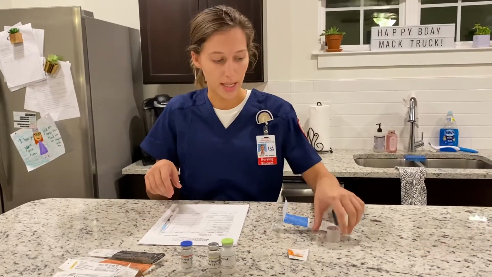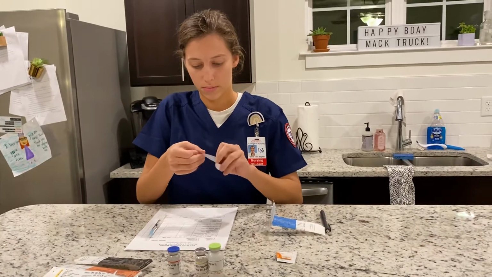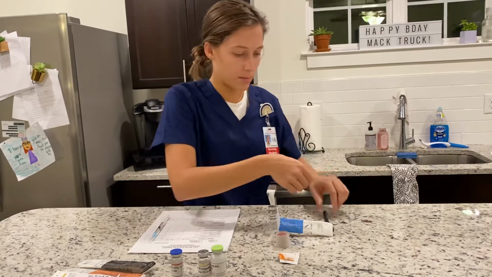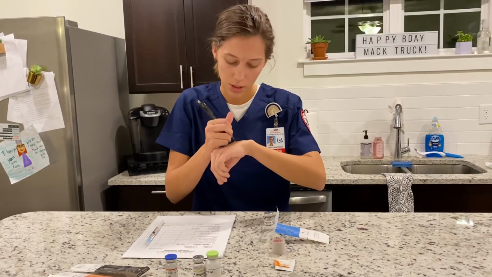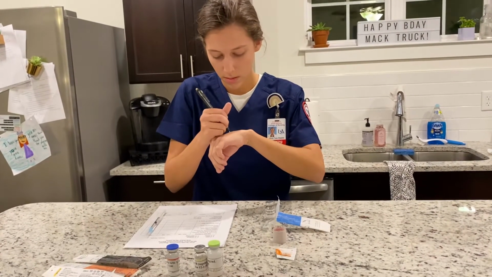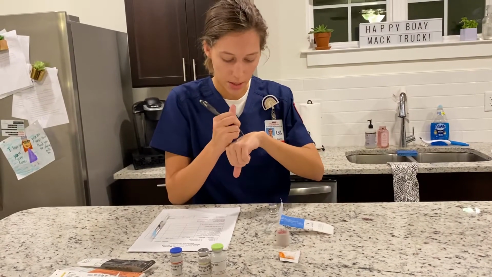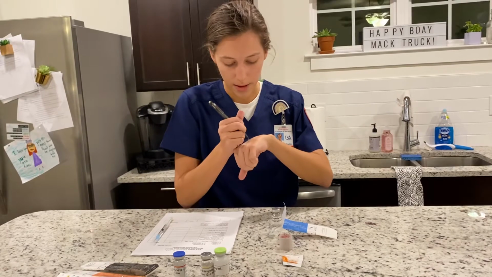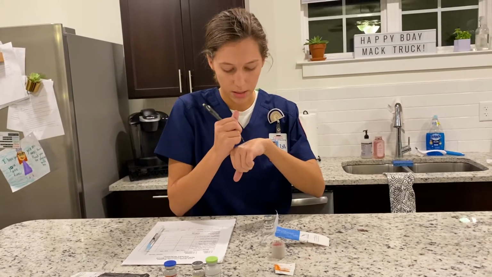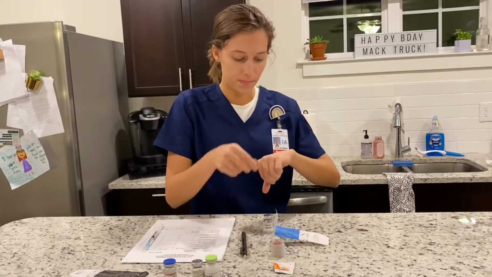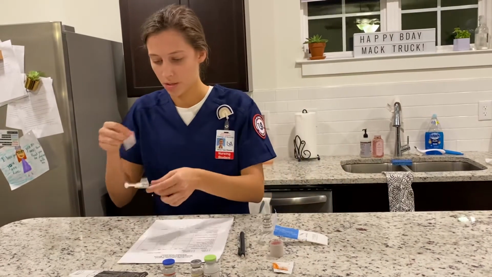And now I'm going to create a label. And on this label, I'm going to write the patient's name, Jaguar Jones. I'm going to write his drug, heparin, and the amount, 0.5 milliliters. And then I'm also going to initial it. I'm going to put this on the syringe.